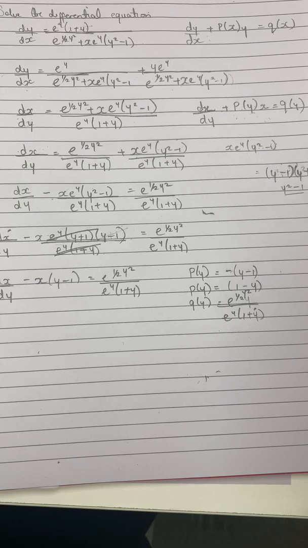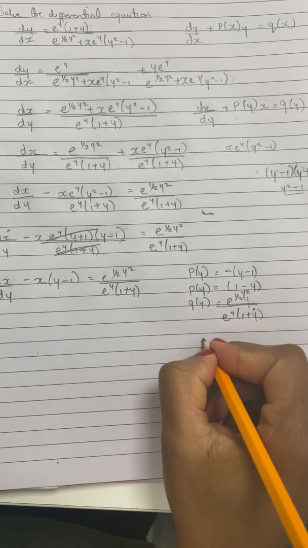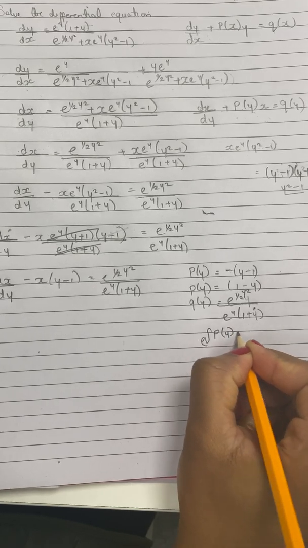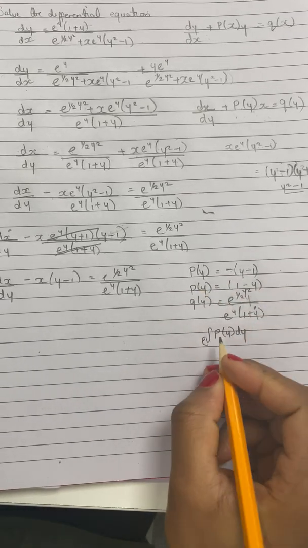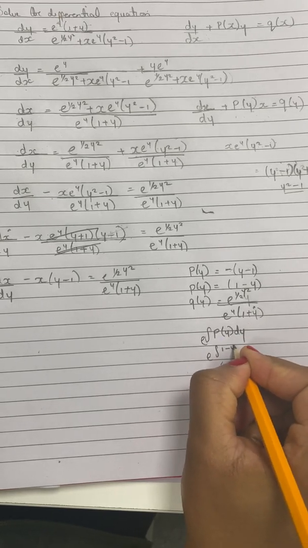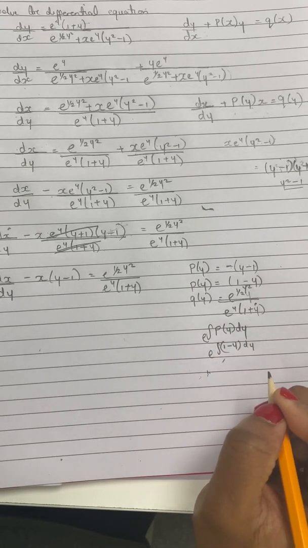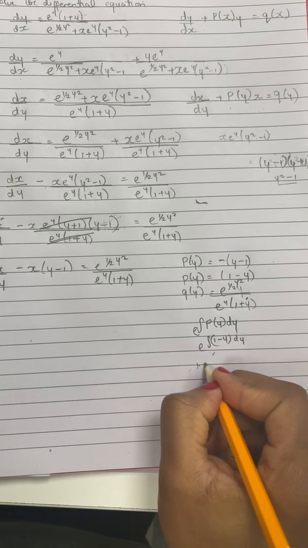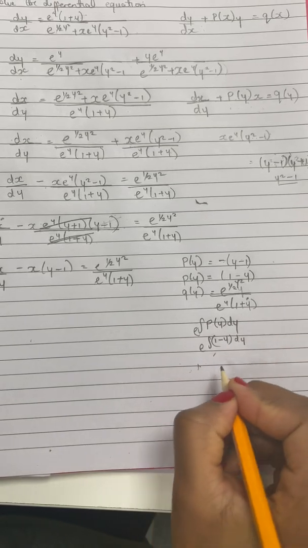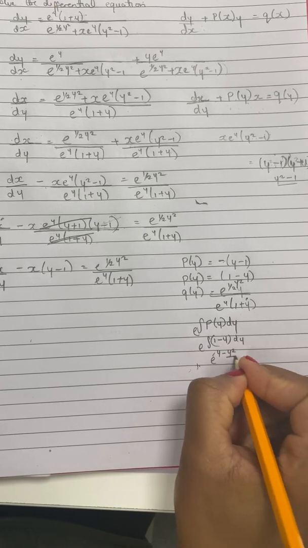Right. So now we can apply the integrating factor. Using our formula, the integrating factor is e to the power of the integral of p of y dy, and our p of y is 1 minus y, so e to the power of the integral of 1 minus y dy. To integrate 1 minus y, we get e to the power of y minus y squared divided by 2.